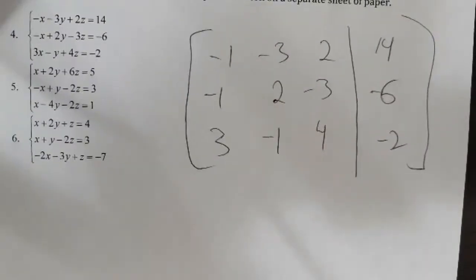Hopefully you've already plugged that into your calculator. If you plug that into your calculator, what is that going to spit out? Okay.